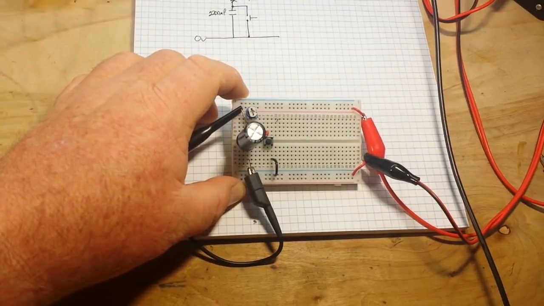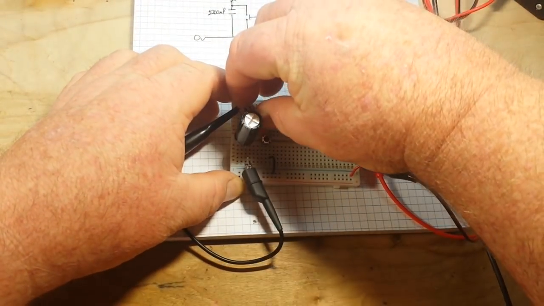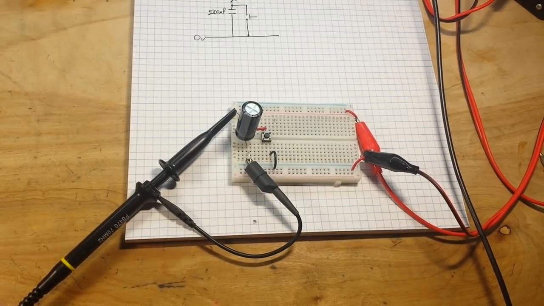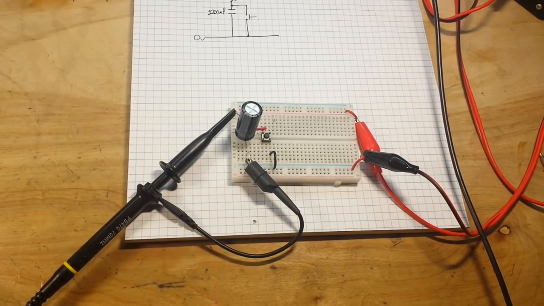Okay, what we'll do here is we'll take out this potentiometer and we will put in a different one. Let's go up by a decade, a factor of 10.